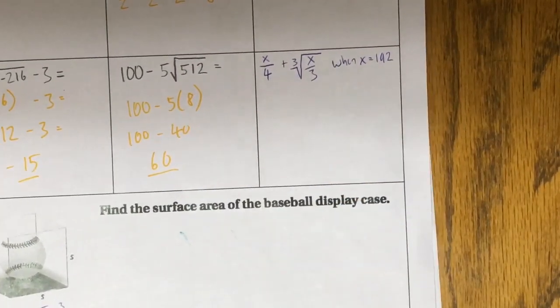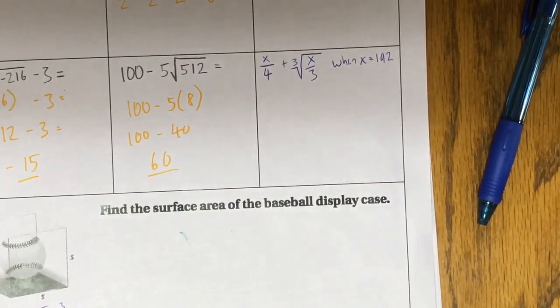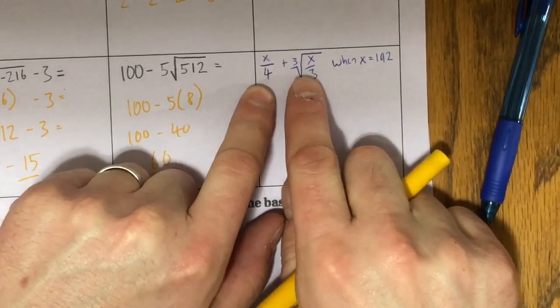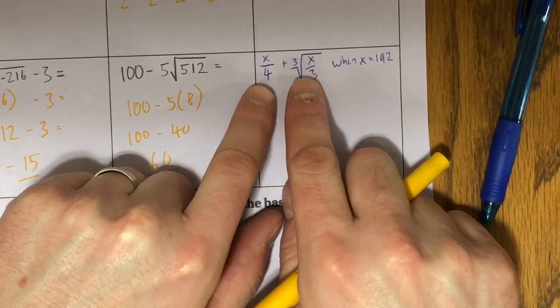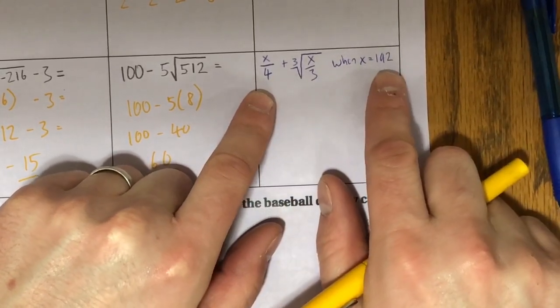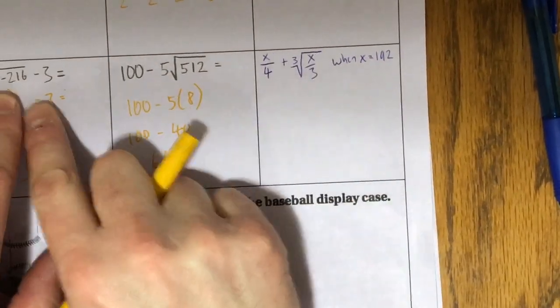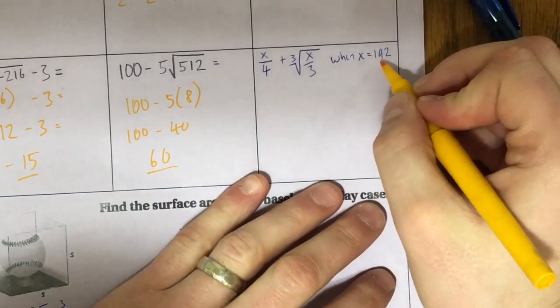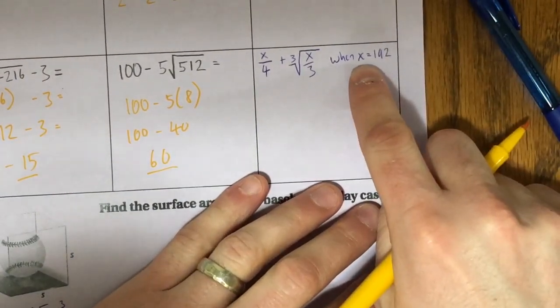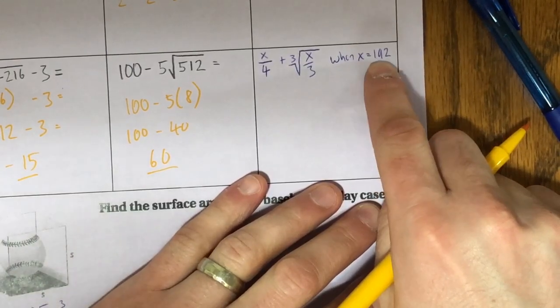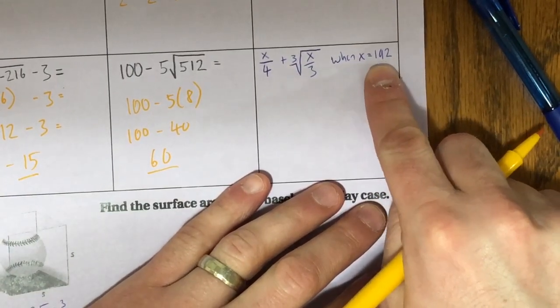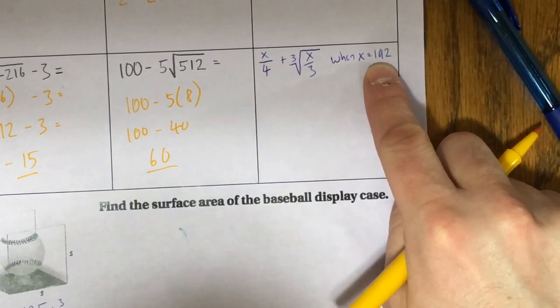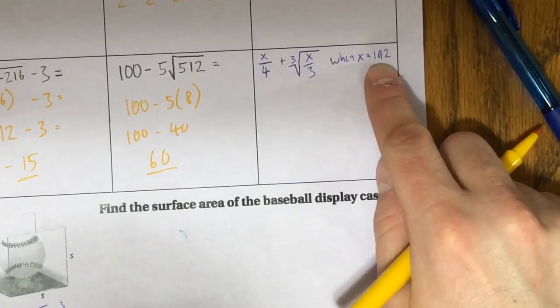Okay, and the last kind of problem that you might see are questions where you have an expression with a variable in it, and then you're told what that variable is. Now, this is really the same drill that we've been doing, except I have to first make the substitution. So anywhere I see x, I want to change that to this number, 192. And feel free to pause so you can write all this down if you need to.